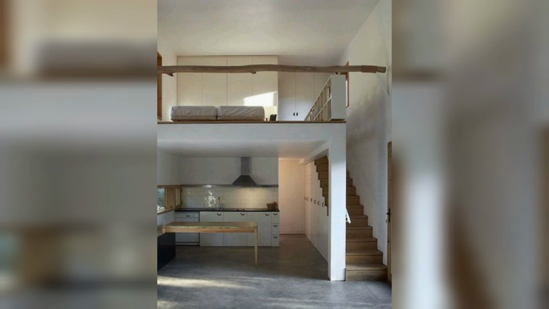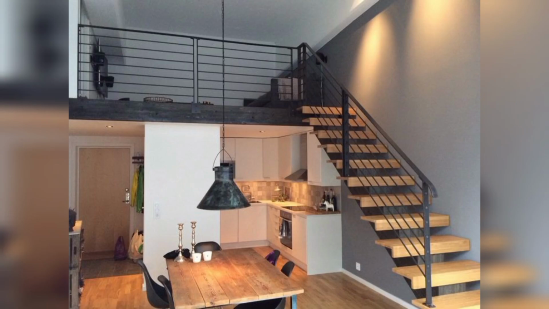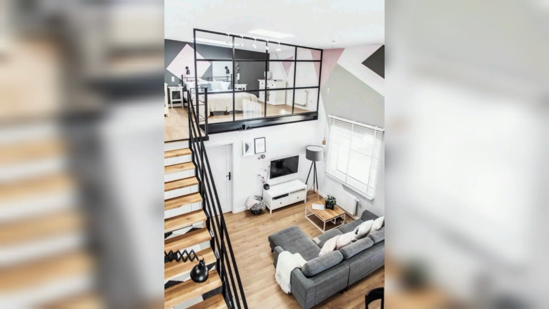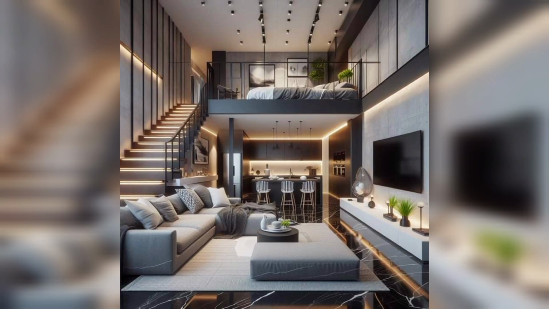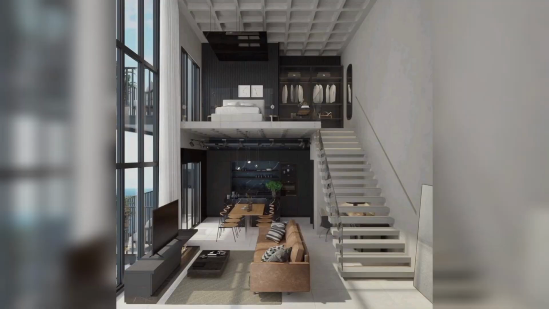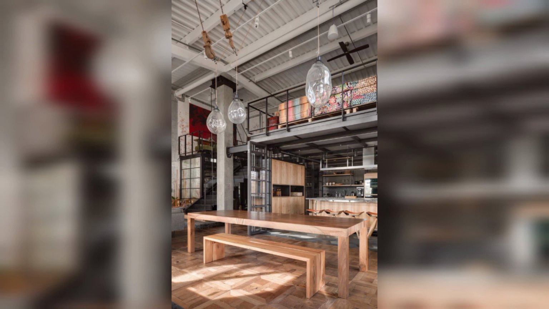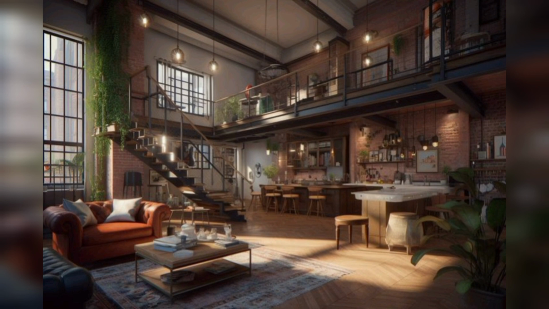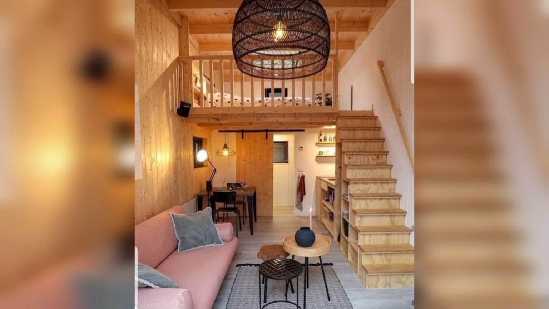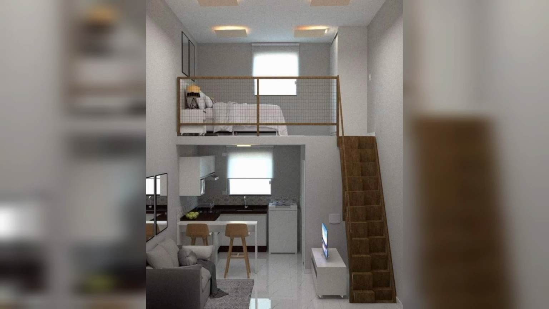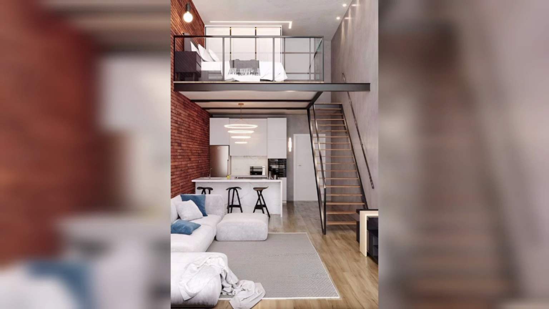Instead, those spaces embrace a sense of openness, and large windows allow natural light to pour in, creating a cozy and welcoming atmosphere. The open floor plan also promotes a seamless flow between different functional areas.